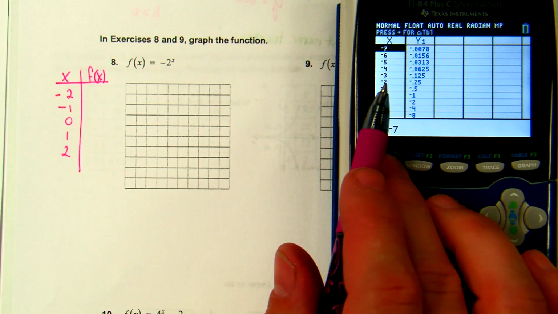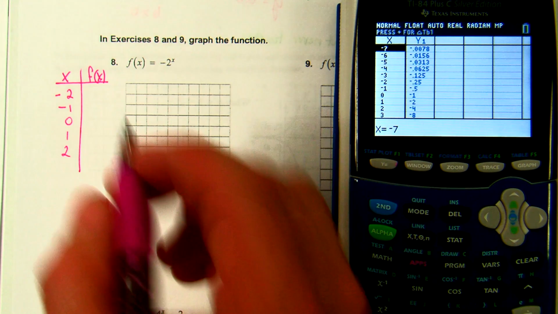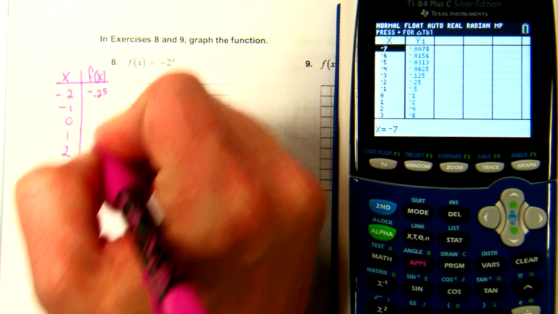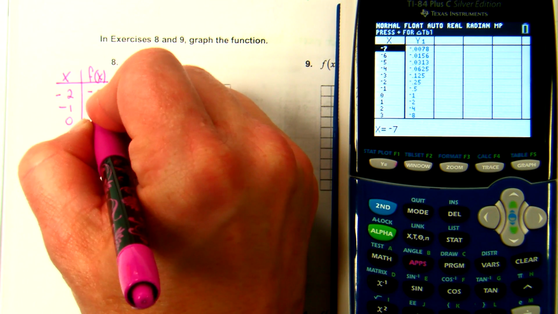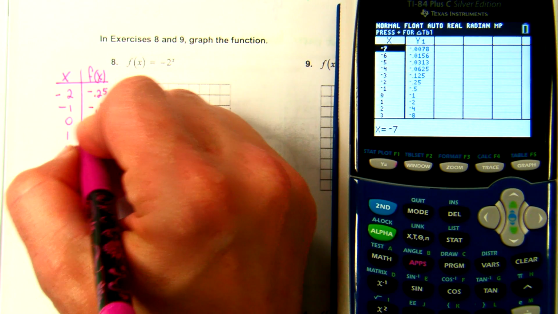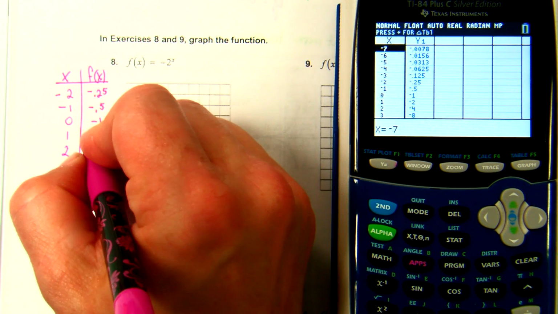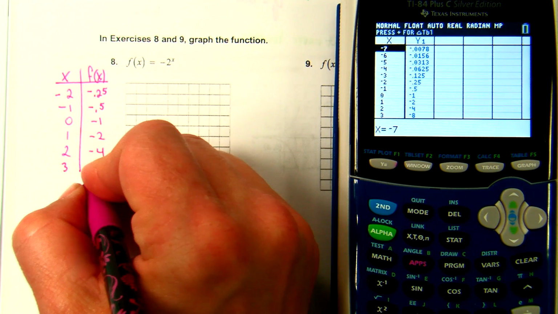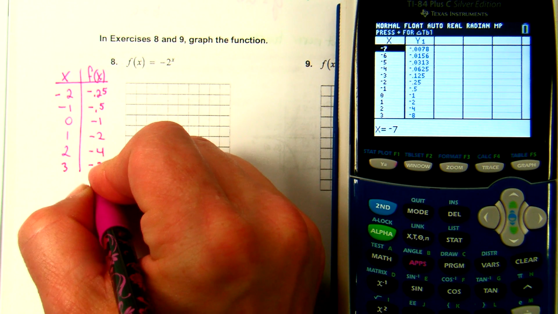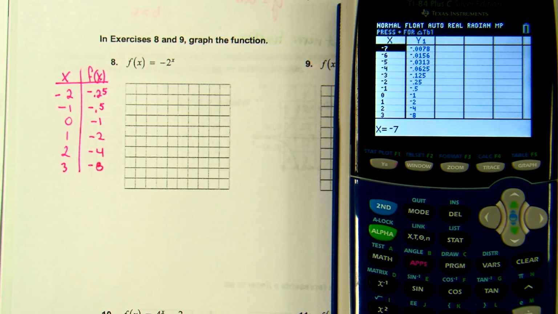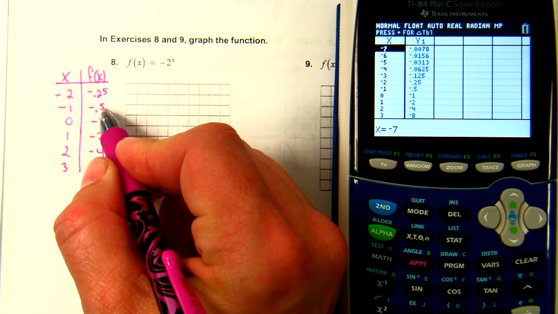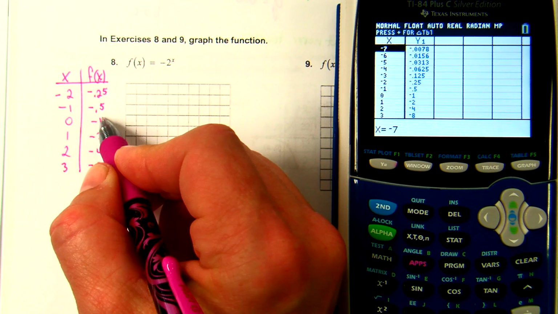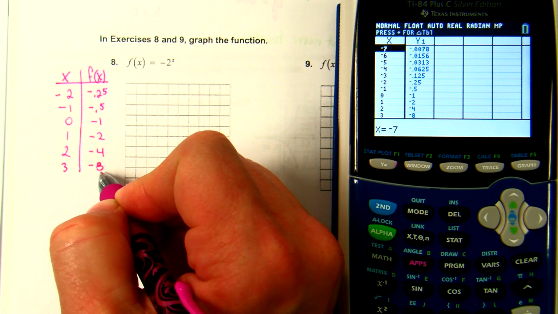I can look at my table real fast and find out what those values are. I'm going to get a negative 0.25, a negative 0.5, at 0 a negative 1, and at 1, I'll get a negative 2. And then I'll have a negative 4. And just for grins, I'm going to put a 3 down because you're going to see that jumping up pretty fast. That's a negative 8 at 3. Okay, so you can see these values are real small, gradually changing, and then they start to drastically change.